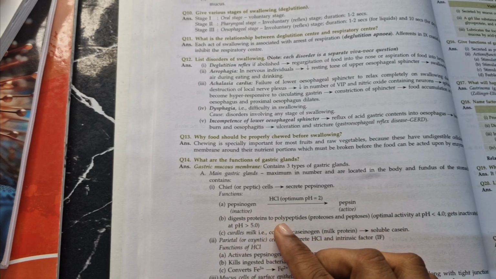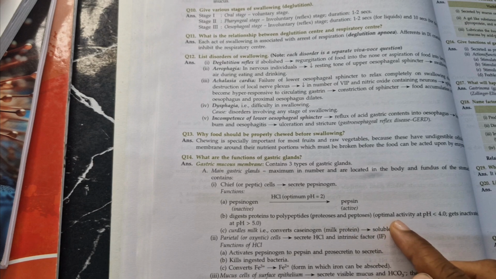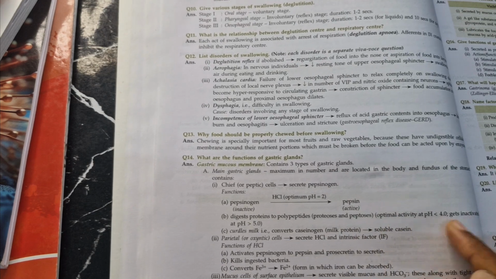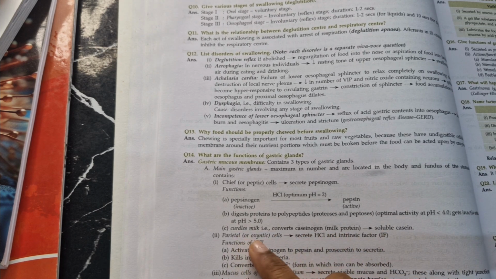Pepsin digests proteins to polypeptides, proteoses or peptones. For this, the optimal pH is less than 4, and it gets inactivated if the pH is more than 5. It curdles milk, converting caseinogen milk protein into soluble casein. Parietal cells or oxyntic cells secrete HCl and intrinsic factor.